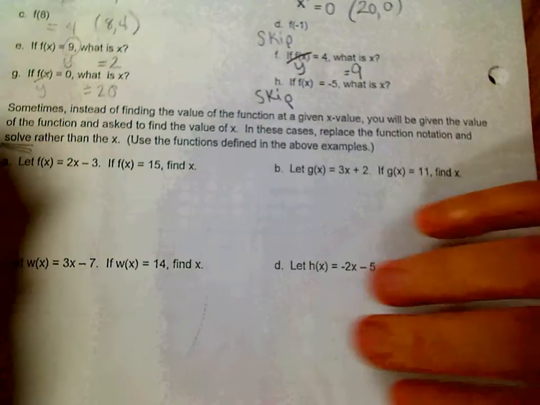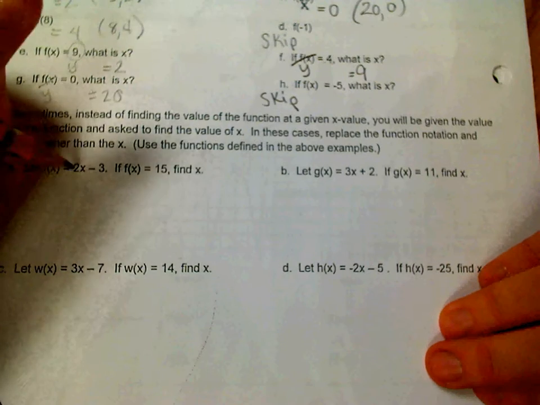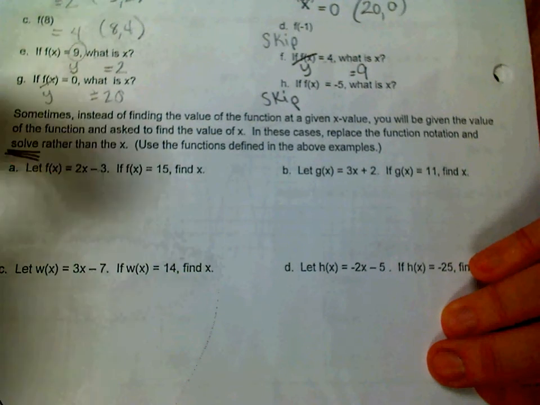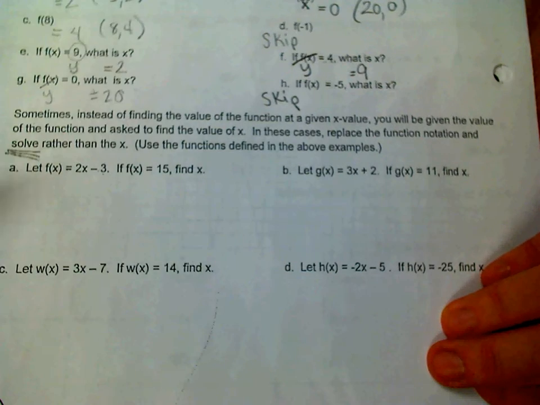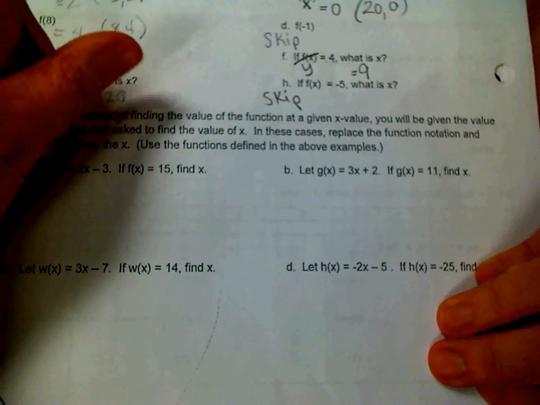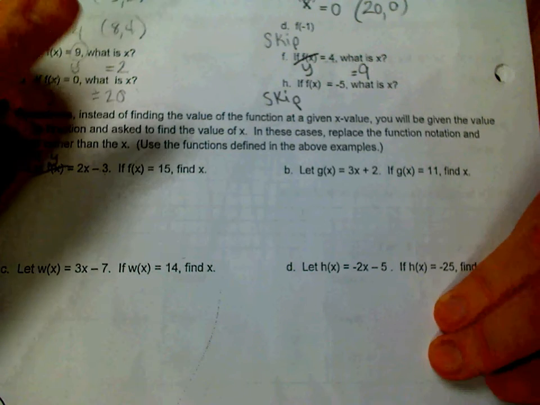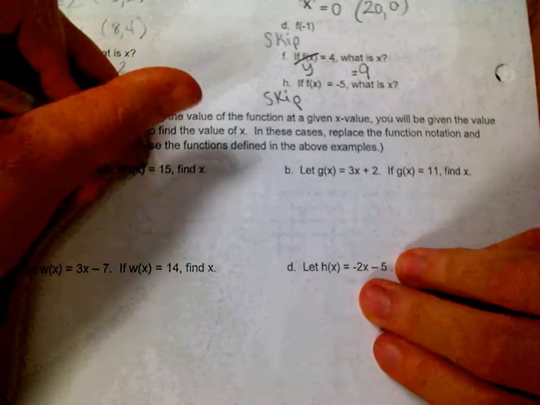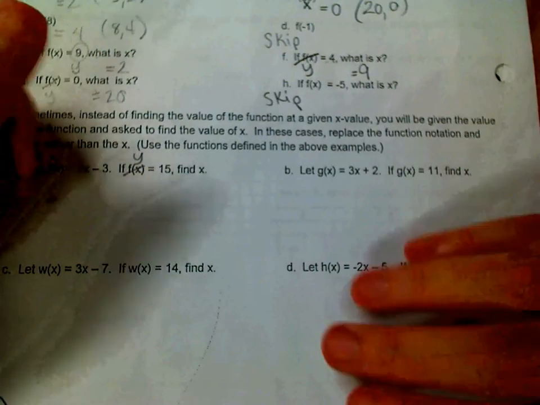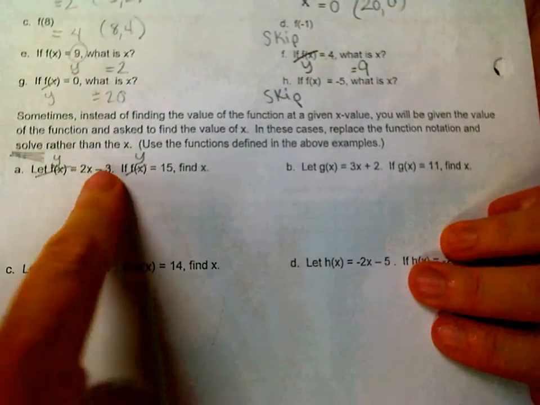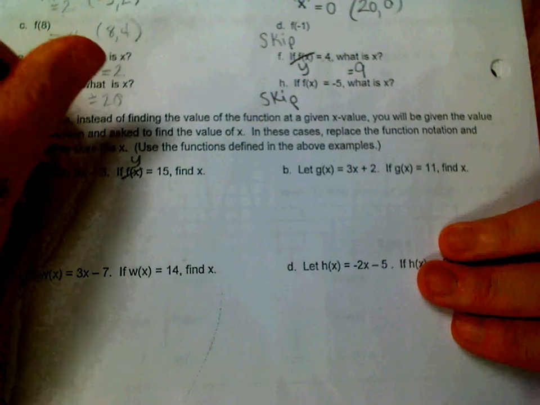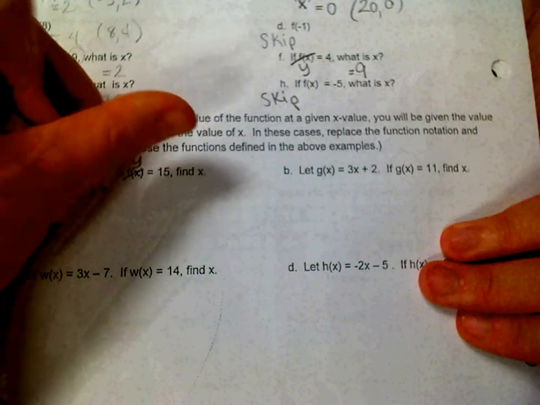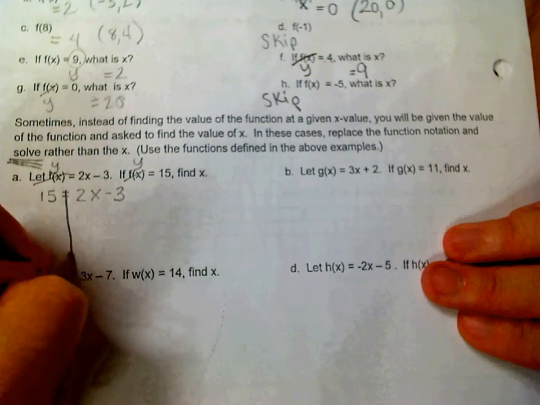Here we go. So our function is, for this one, let f of x equals 2x minus 3. So then it says if f of x equals 15, so this is like saying f of x is like a y, okay? So think of it in terms of x and y. So if y is 15, find x. So you would set up an equation. So we're not plugging in for x here. We're plugging in for f of x, which is like y. So 15 equals 2x minus 3. And then you just solve for x.